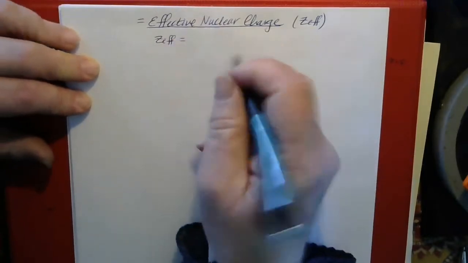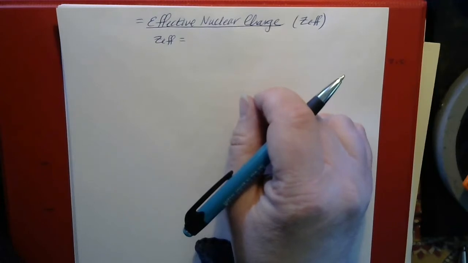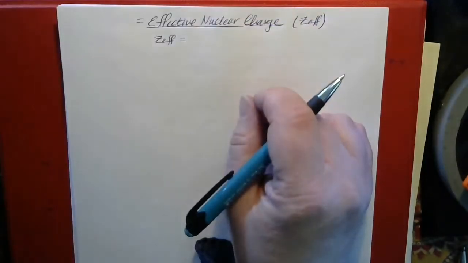The book chooses not to tell you how to calculate the effective nuclear charge just yet, but might as well let you in on the secret. We'll be seeing it later and doing more with it then.